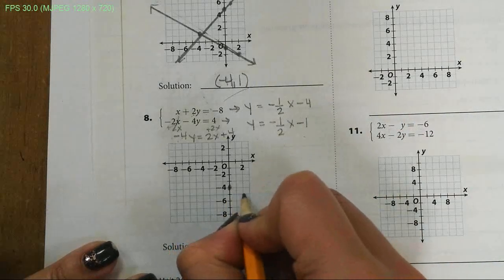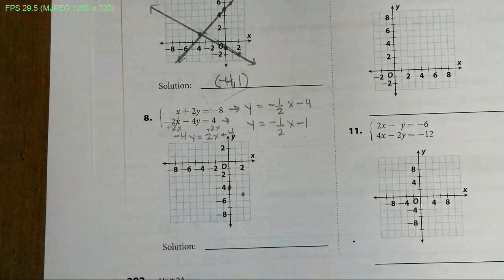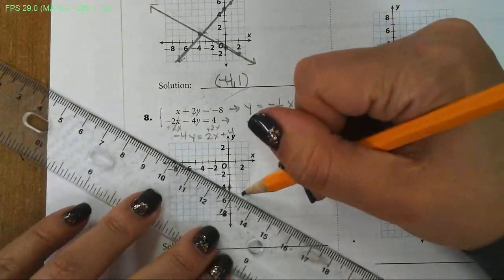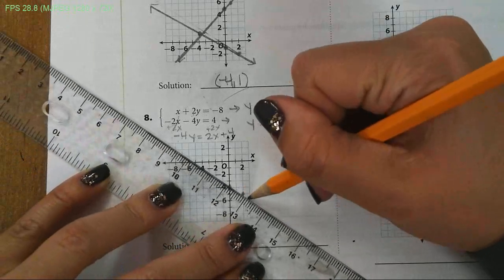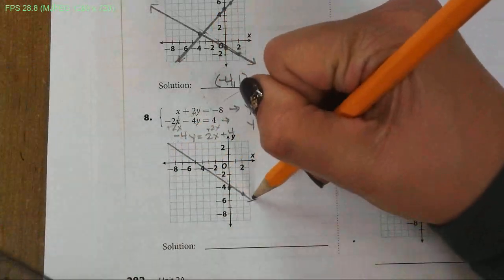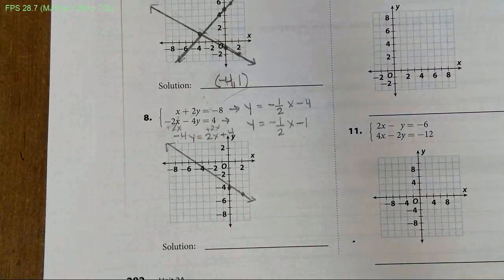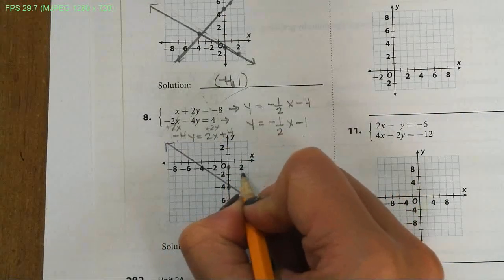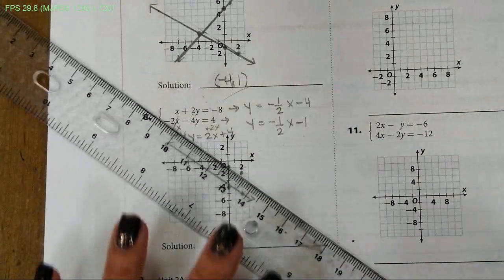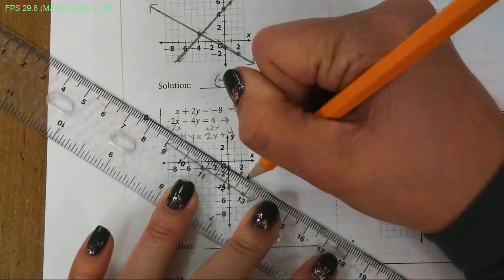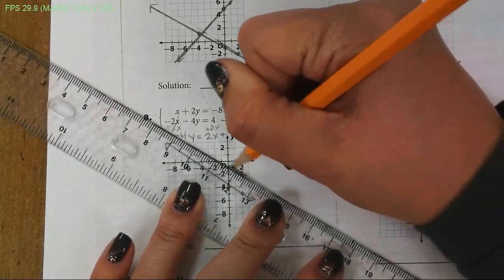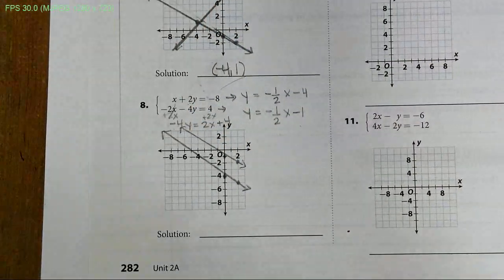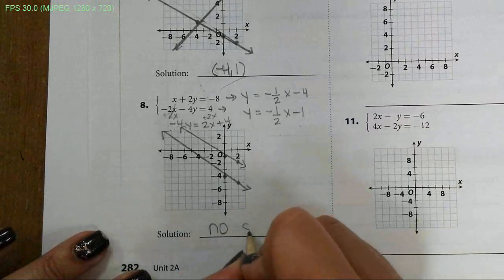I go down 1 to the right 2, and graph my line. Then my next one is at -1, and then again down 1 to the right 2. So you see that those points are just shifted. These are not going to intersect, so I have no solution.